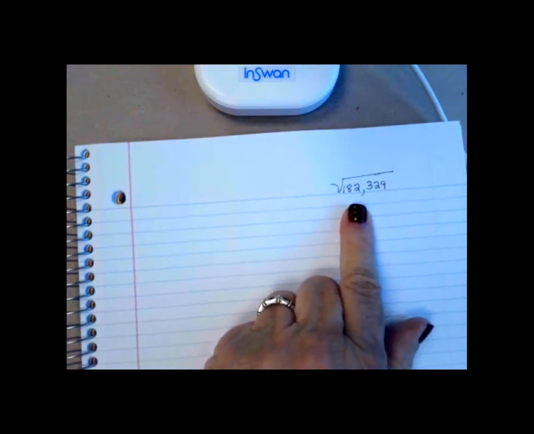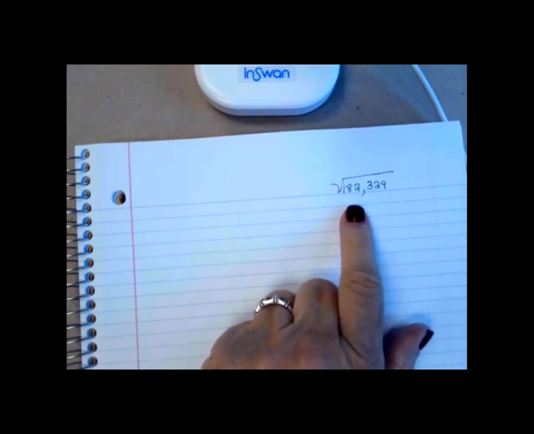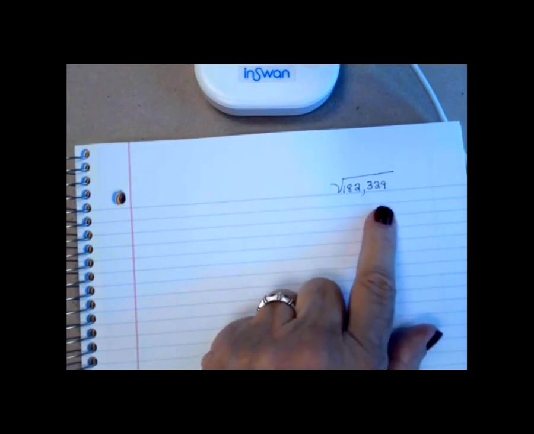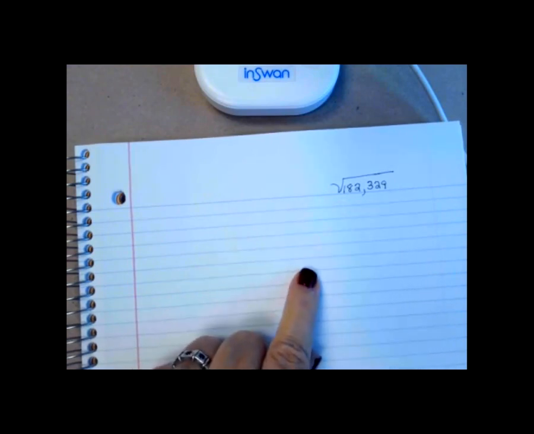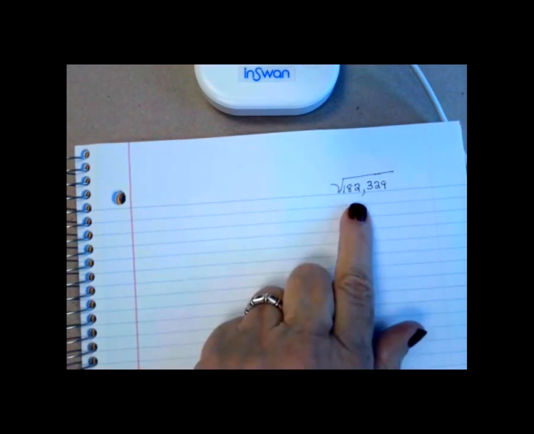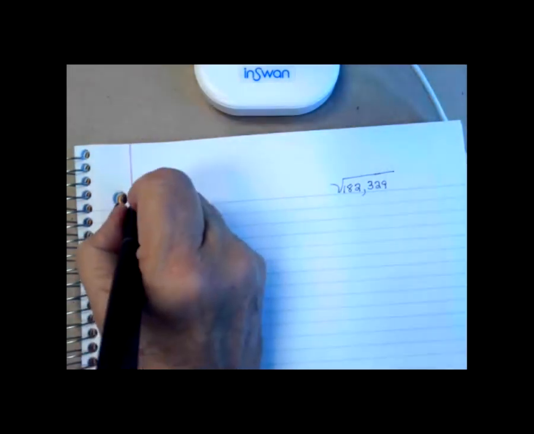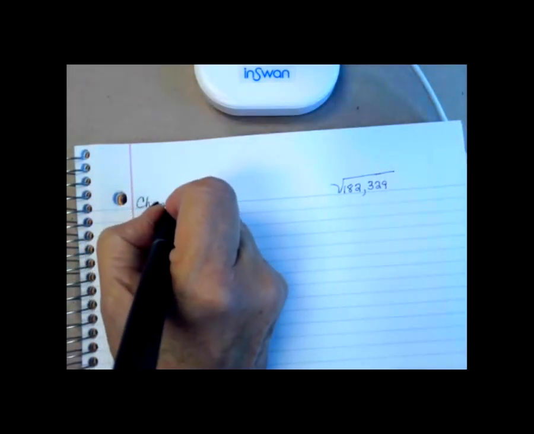It's geometric. So this idea of the connection between the geometry and the algebra again, I'm not just finding the square root of a number, I'm finding the length of a side of a square whose area is that number right there. All right, so keep that in mind.